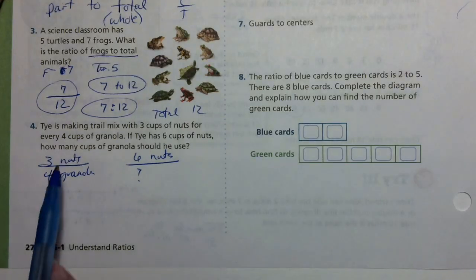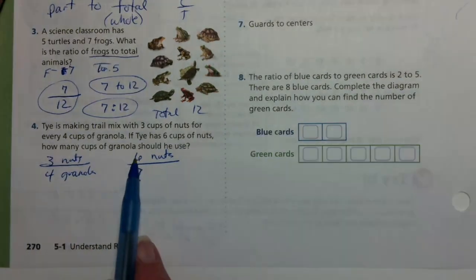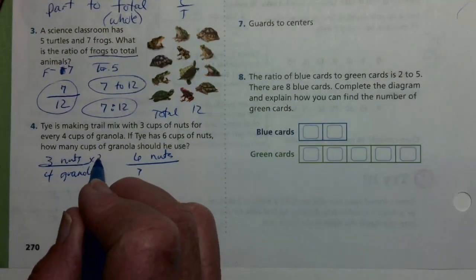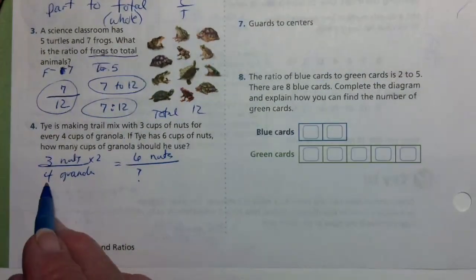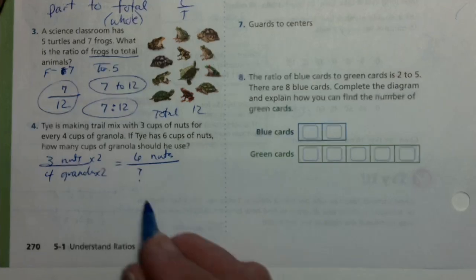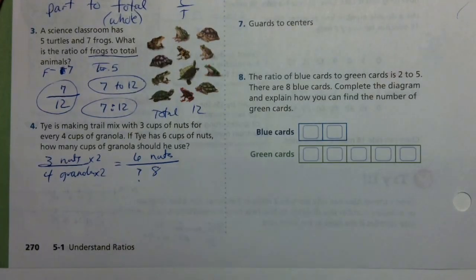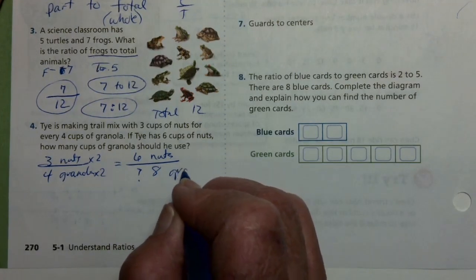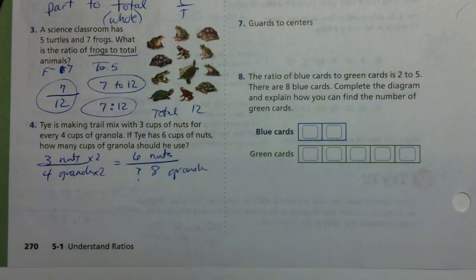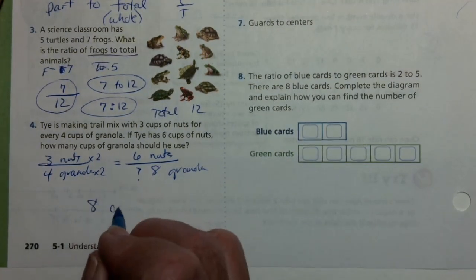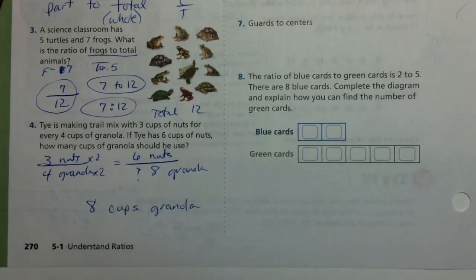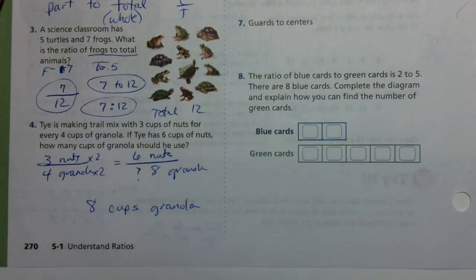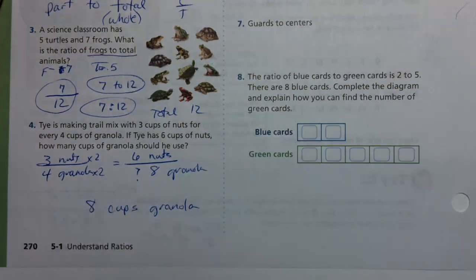Well, what do I have to do to 3 to turn it into 6? I have to multiply times 2. That gives me 6. So if I take 4 times 2, it gives me my answer, which is going to be 8 granola. Or you can draw a picture, whichever you'd like. So he needs 8 cups granola. He's doubling his recipe. Doubling means times 2.